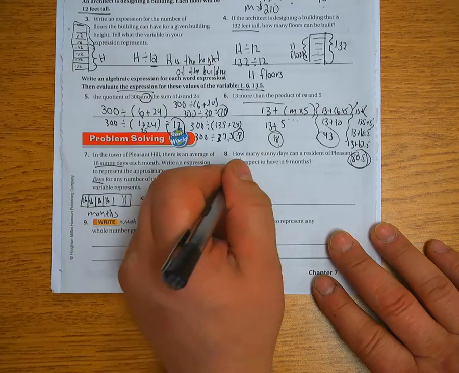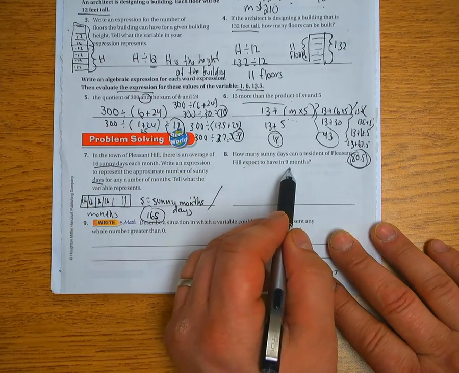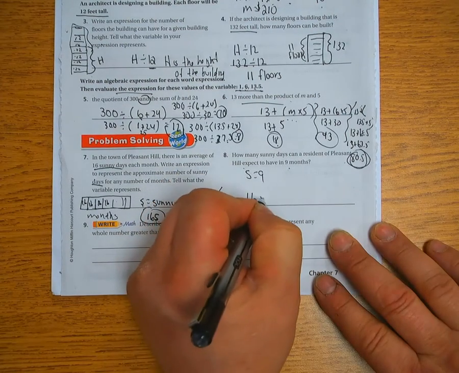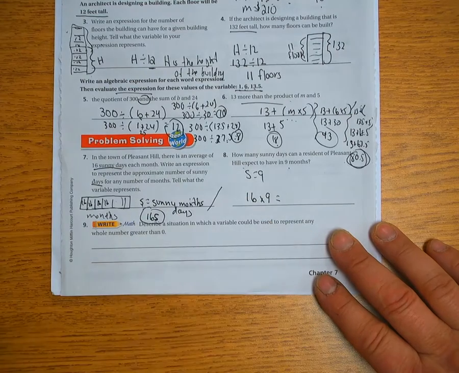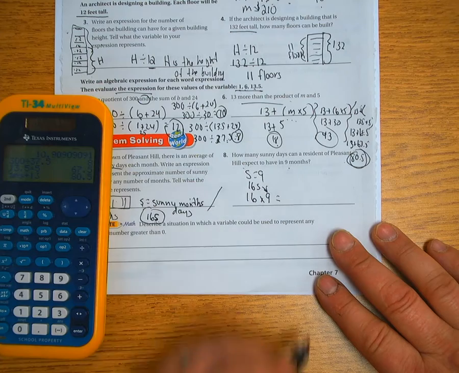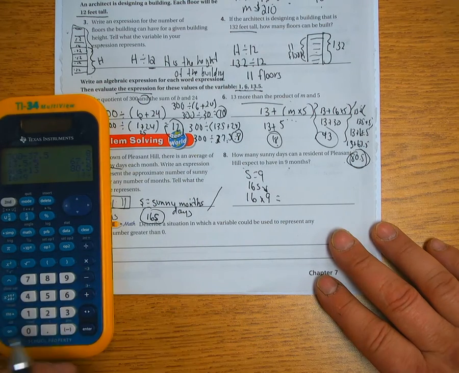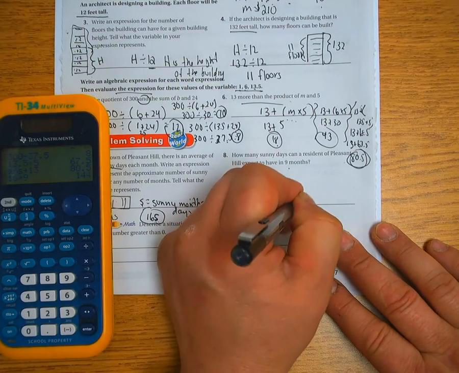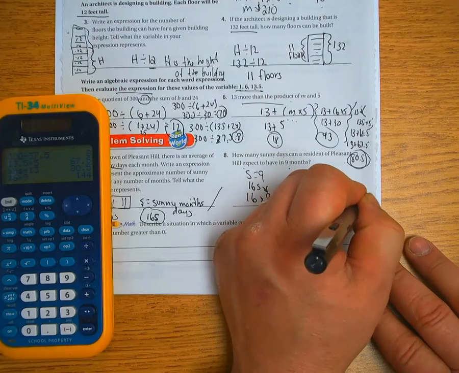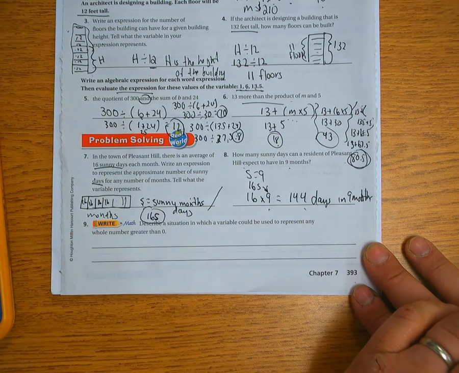So over here it says, how many sunny days can a resident of Pleasant Hill expect in 9 months? So in this case, S equals 9. 16 times 9. I'm substituting in 16S. I'm substituting in the 9. I take my calculator, 16 times 9. It's a total of 144 days, and that means in 9 months. That's what we just found out there. In 9 months, I would have 144 sunny days.